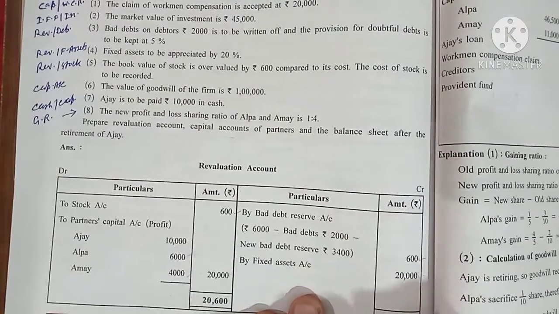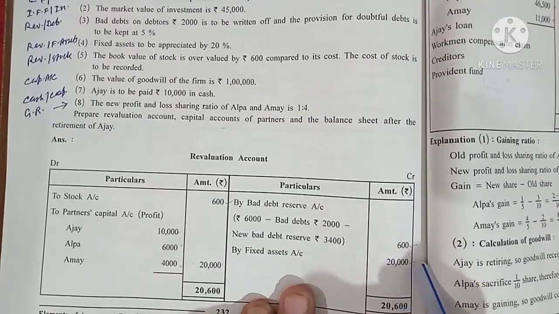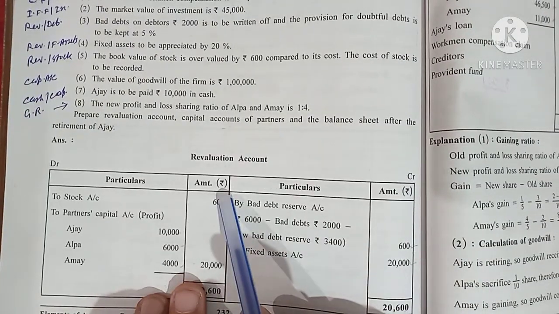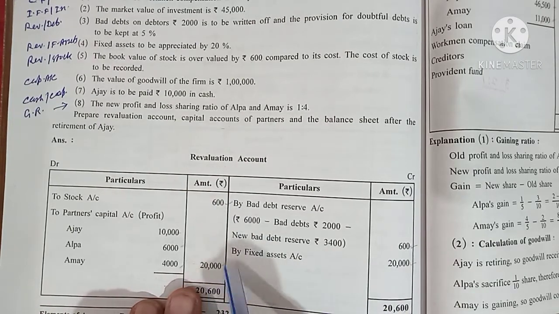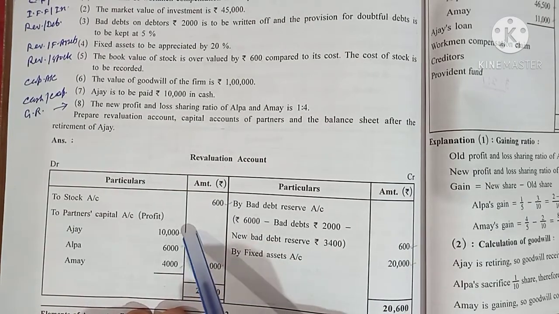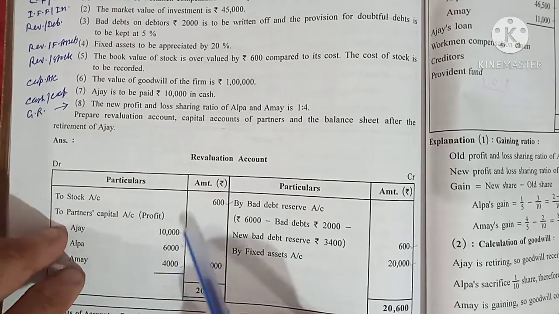So in your revaluation account, this is 20,000 and this is 600. The balance is 20,000, which you distribute to all the partners in the 5:3:2 ratio, that is 10,000, 6,000 and 4,000.